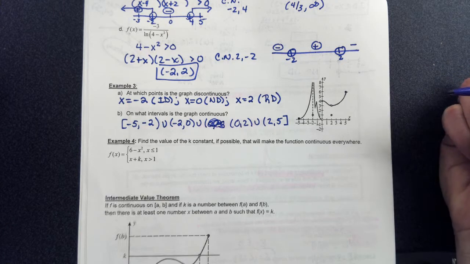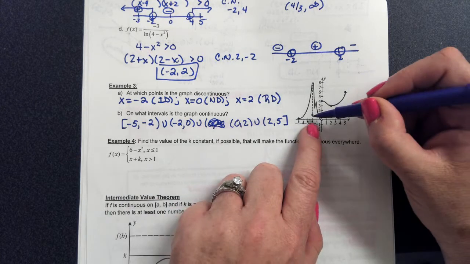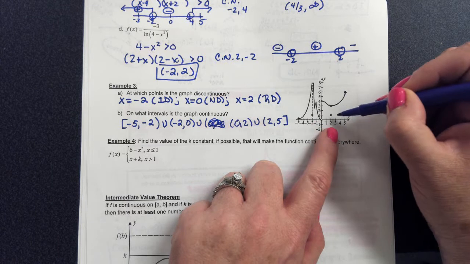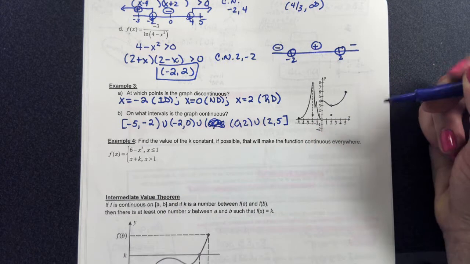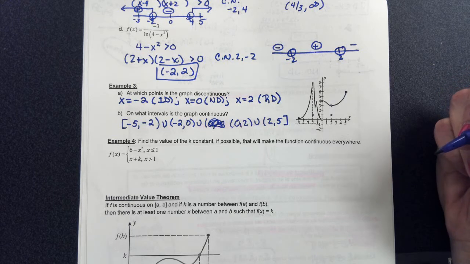Okay? Charles, your question? So, like B, it's not the same as the A. Right, exactly. Because -2 is in the domain, and 2 is in the domain. The domain in this case would be different than the continuity intervals. Okay? So any other questions?